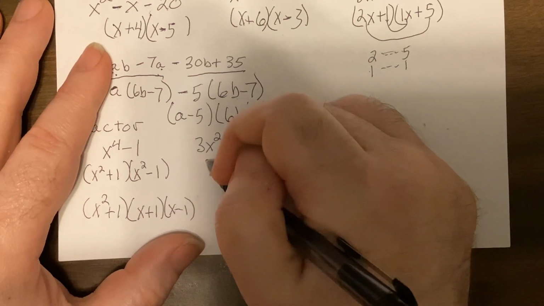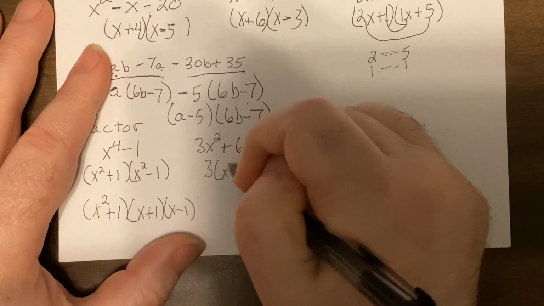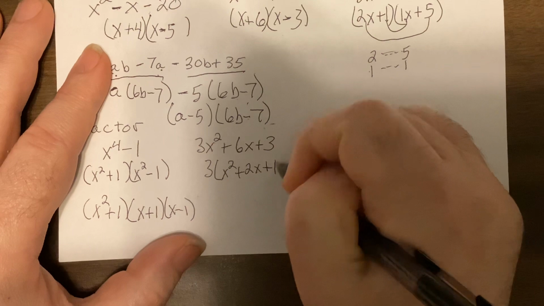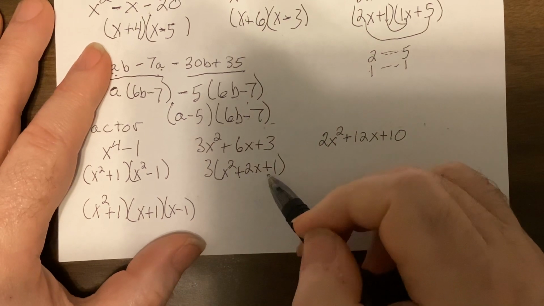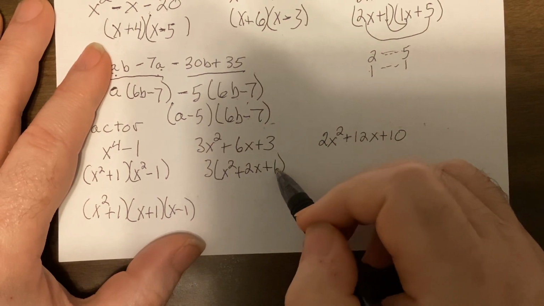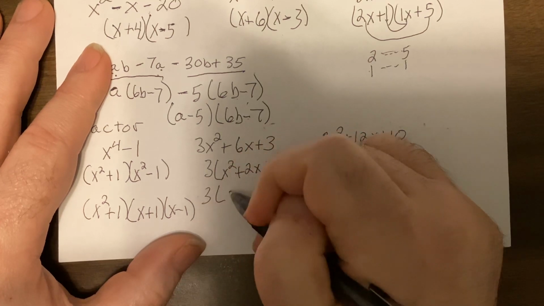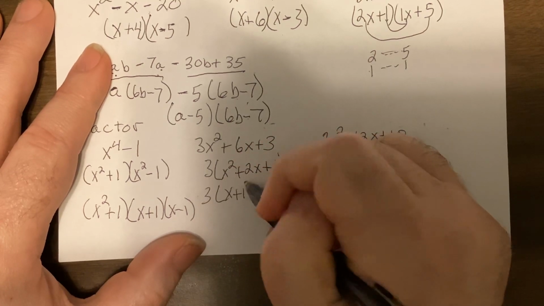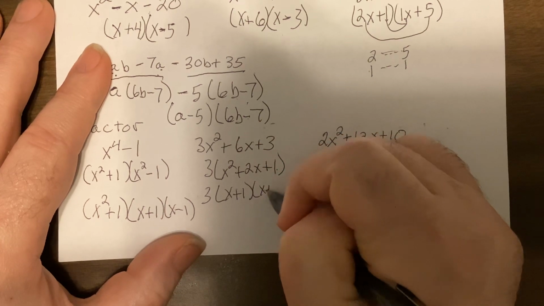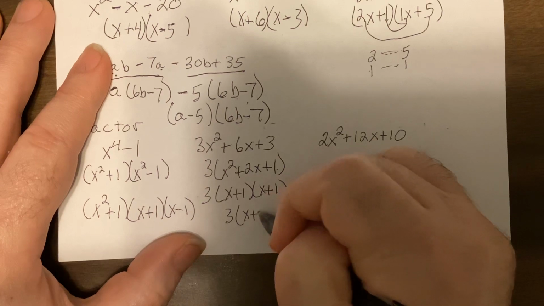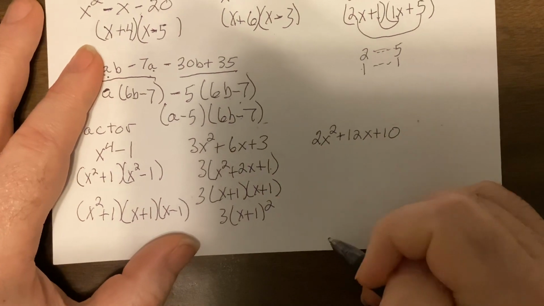Here, factor out the GCF. So it'd be x squared plus 2x plus 1. Then, can I factor this? Well, what are the factors of 1 that add up to 2? Well, that'd be x plus 1, x plus 1. So it'd be 3 times x plus 1 squared.